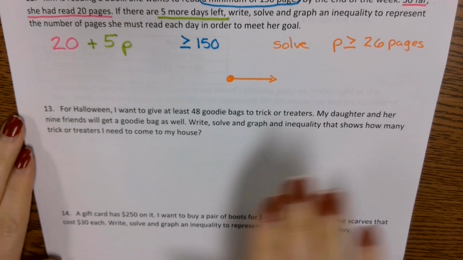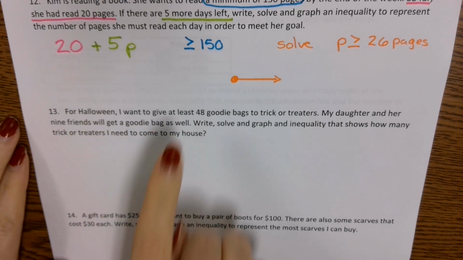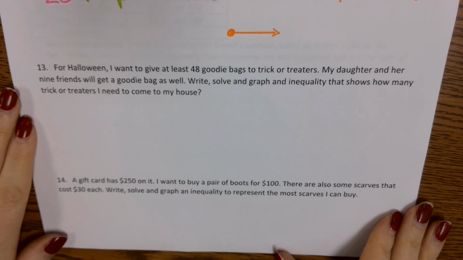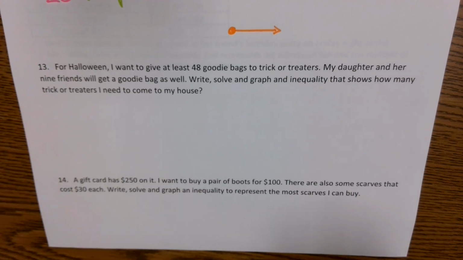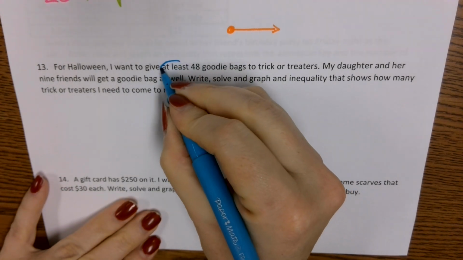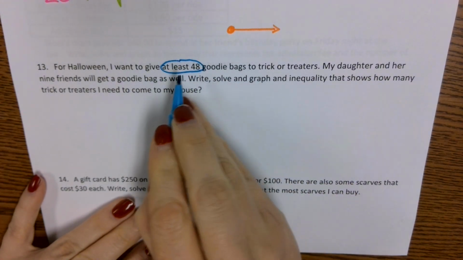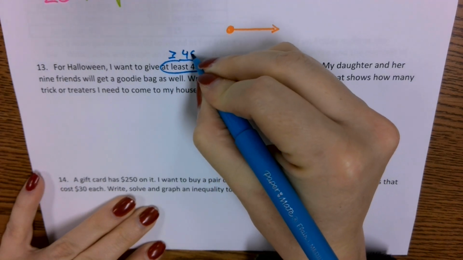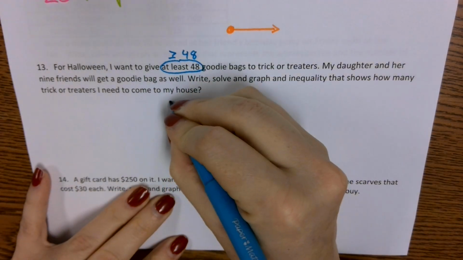All right, let's take a look at problem number 13. For Halloween, I want to give at least 48 goodie bags to trick-or-treaters. My daughter and her 9 friends will get a goodie bag as well. We're going to write, solve, and graph each inequality that shows how many trick-or-treaters I need to have come to my house. Okay, so I want to make at least 48 goodie bags. Remember, the term at least means greater than or equal. So we want greater than or equal to 48.